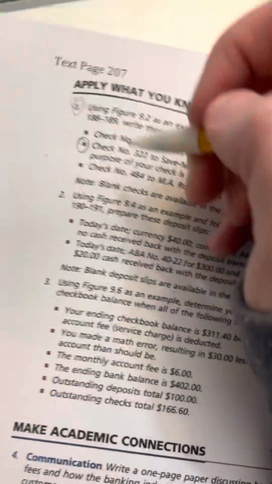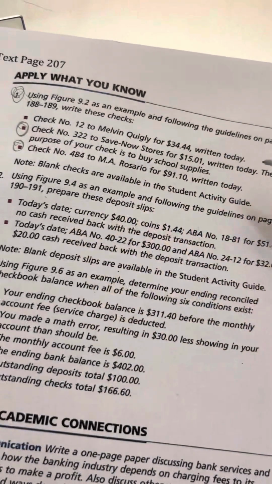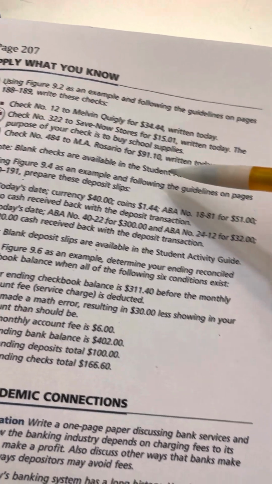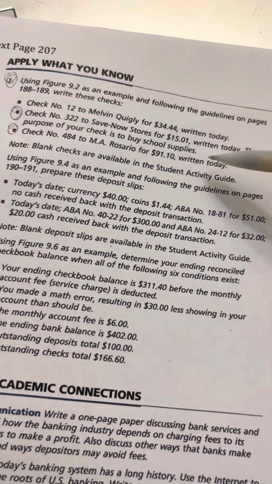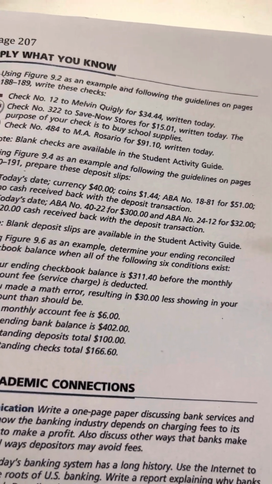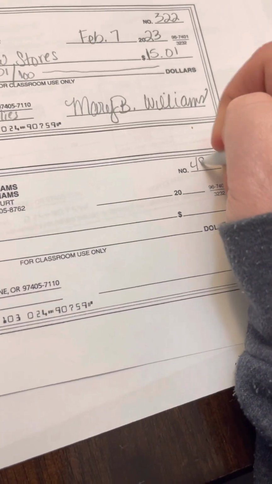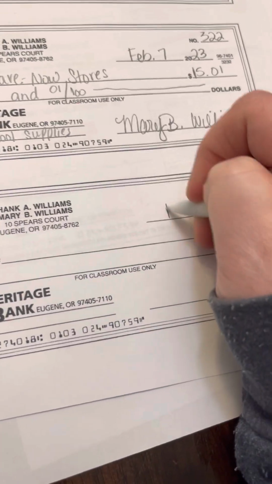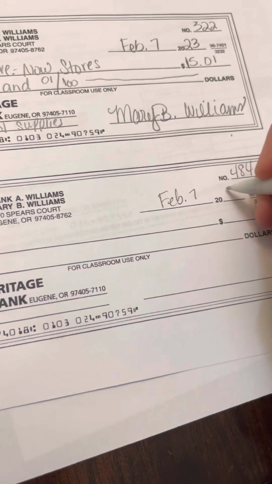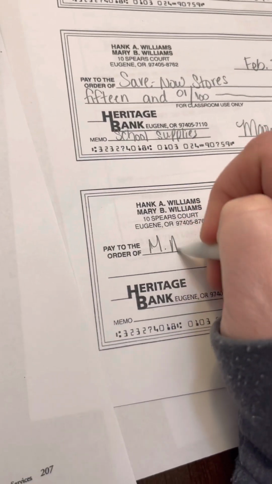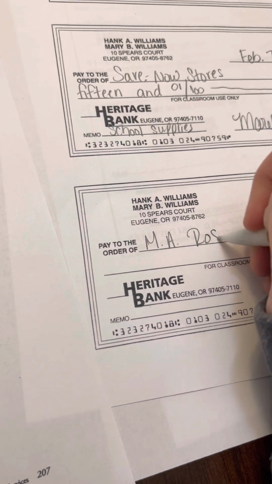The third check is check number 484. It's written to M.A. Rosario for $91.10 written today. There's no memo on this one either, so we'll leave that blank. So here's the third check. I'll write 484. February 7th, 2023. It's written to M.A. Rosario.